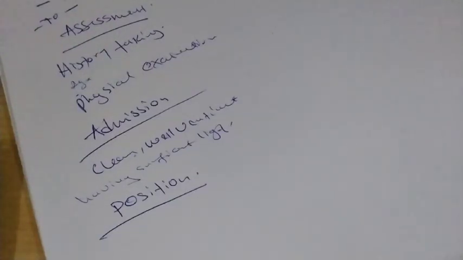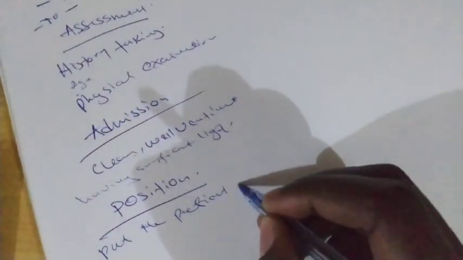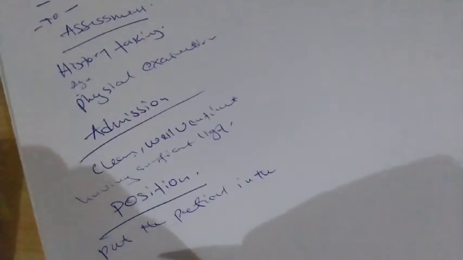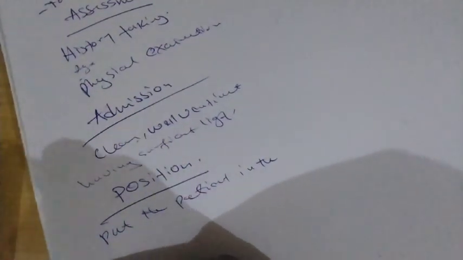But remember, you need to be changing the patient's position. If someone stayed long in that position, it will become uncomfortable. So, you put the patient in a comfortable position.